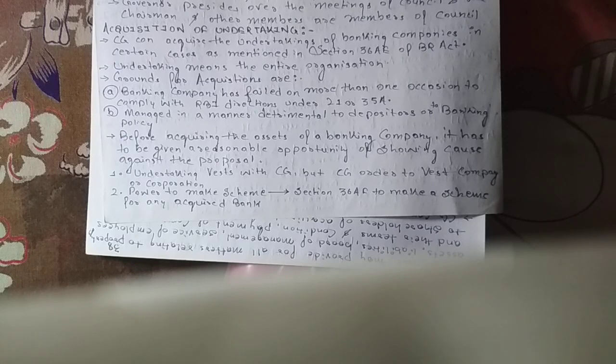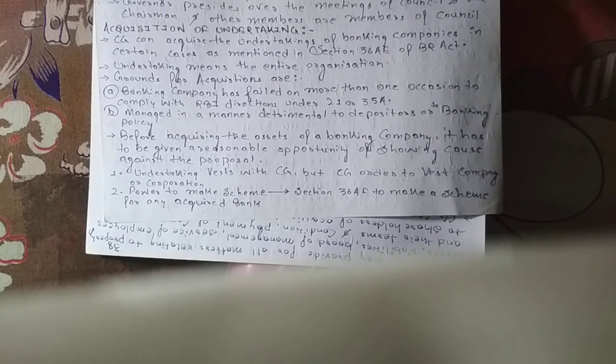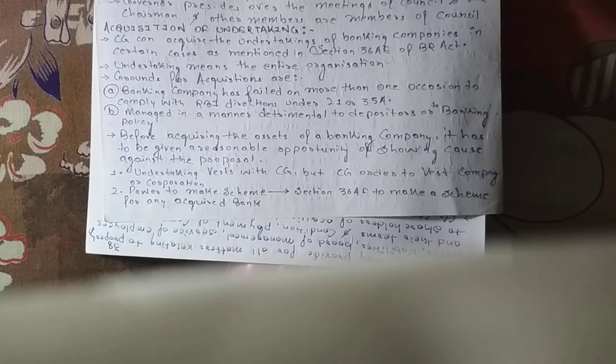The next topic is acquisition of undertaking. There are 4 sections that are very important in this. First of all, acquisition of undertaking is nothing but the nationalization of banks, which was done in 1969 or 1970 by the Indira Gandhi government. So the government has the power to acquire any private banking business into a government undertaking. It can be done under section 36AE. By exercising 36AE, the government can take over any private banking business into a government undertaking.